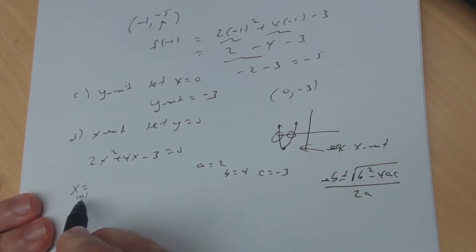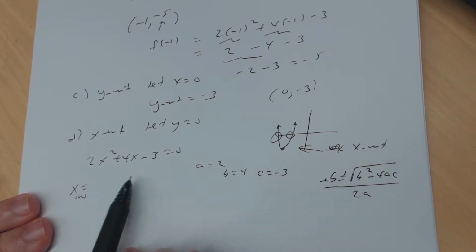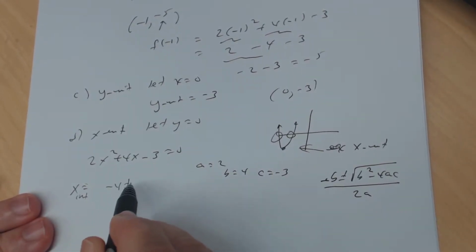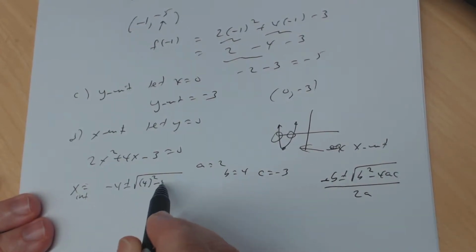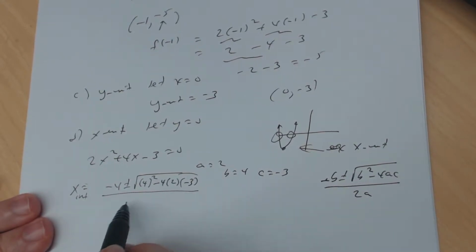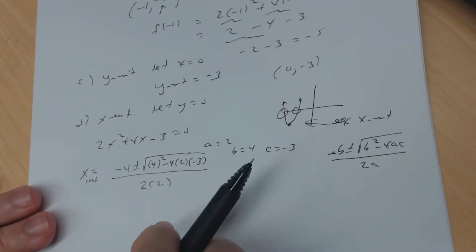So your x-intercepts then will equal the opposite of b. Well, b is 4. The opposite of 4 is negative 4, plus or minus the square root of b squared, so that's 4 squared, minus 4 times a, which is 2, and c is negative 3. All over, make sure it looks like this, 2 times a.